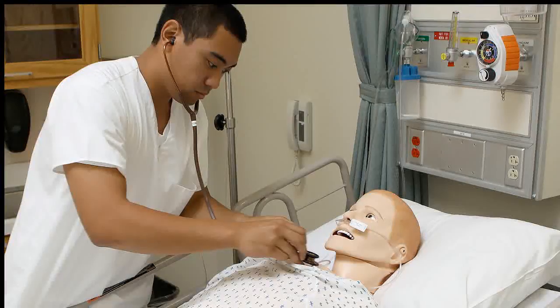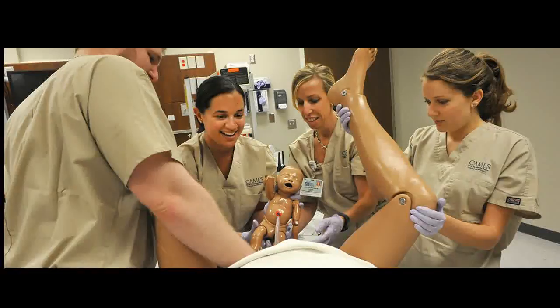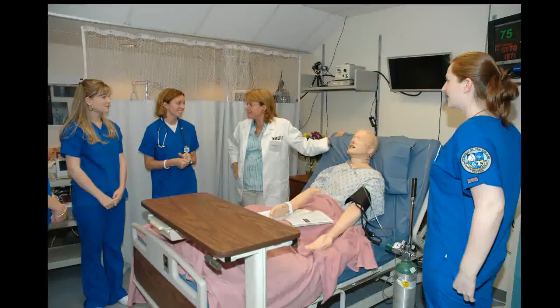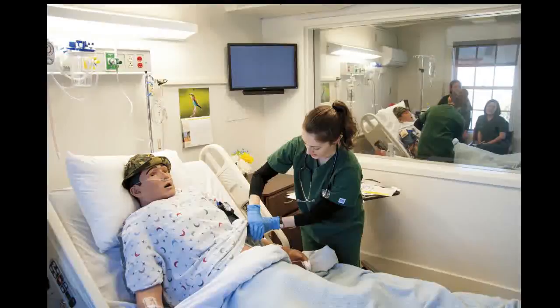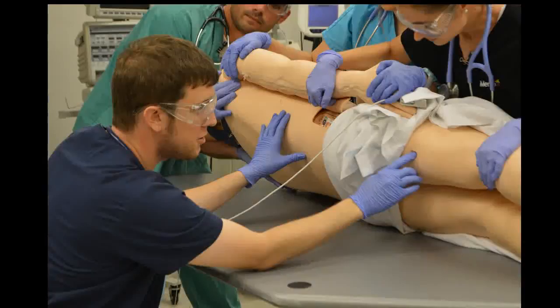Disadvantages of simulators are cost. The initial cost of these simulators can be between $40,000 to $90,000, and they also only have an expected shelf life of around 3 years. Some other disadvantages are that the number of students who can work with a simulator at a time is limited.